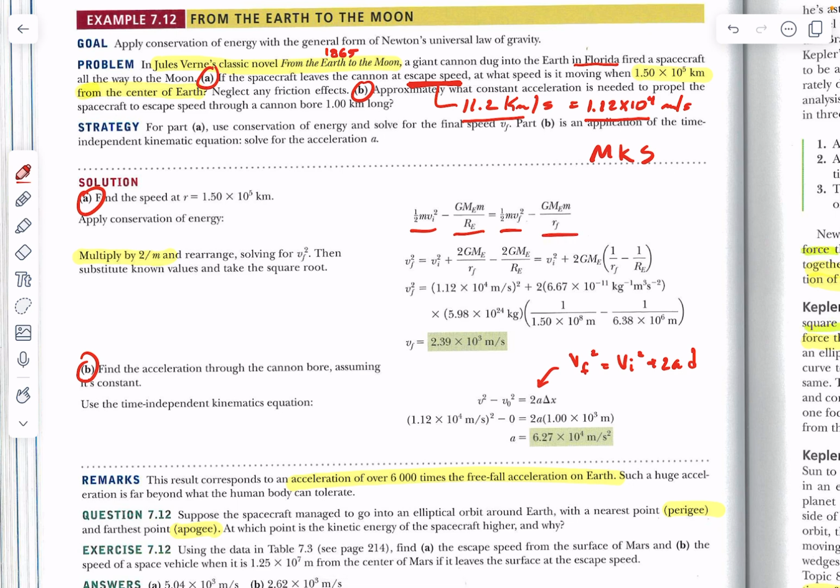And we're going to bring this term over to here, and you can see that the masses are going to cancel out. And then if we multiply by 2, we get the fractions to cancel out. This 2 is going to cancel out, and we're going to get a 2 over there. And so now we're down to this equation right here.